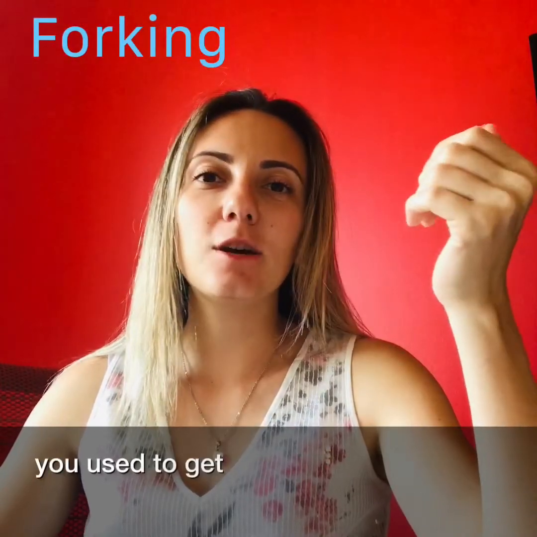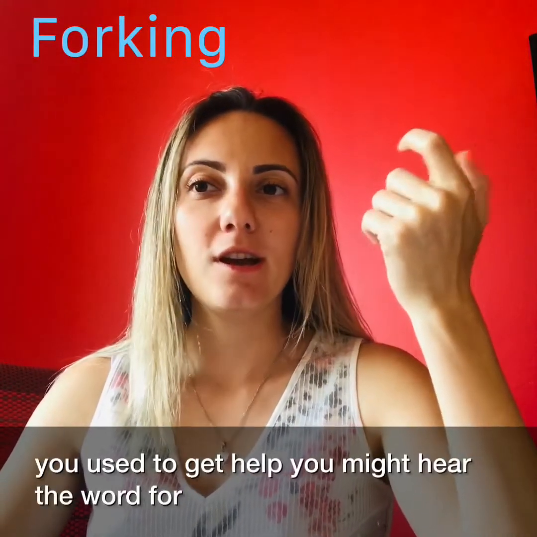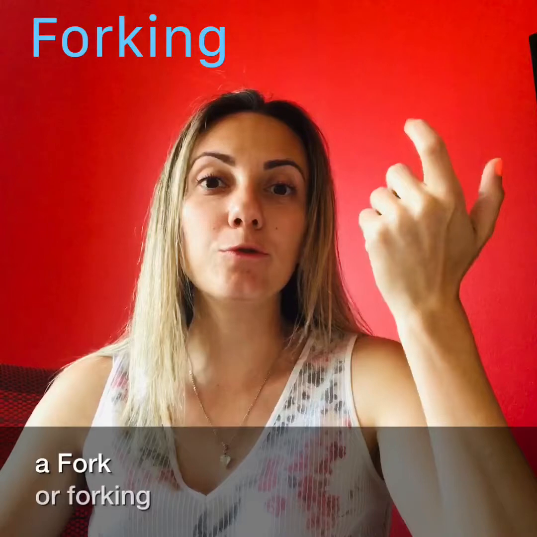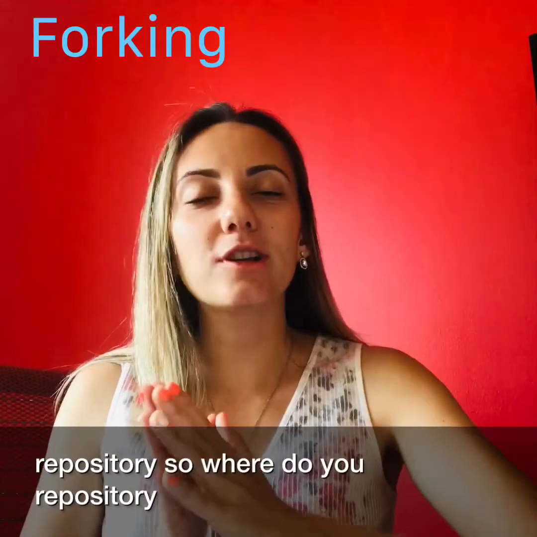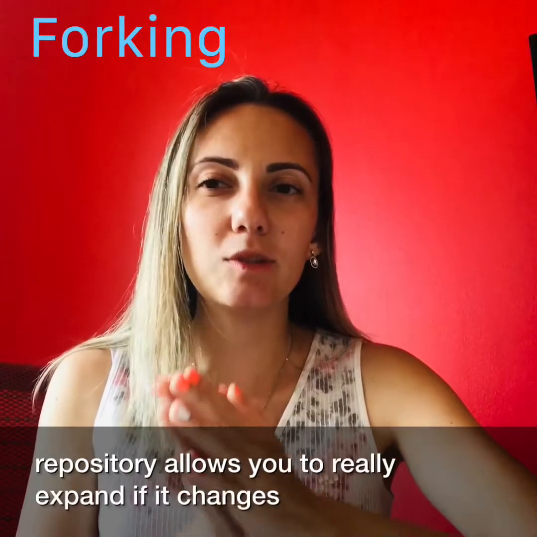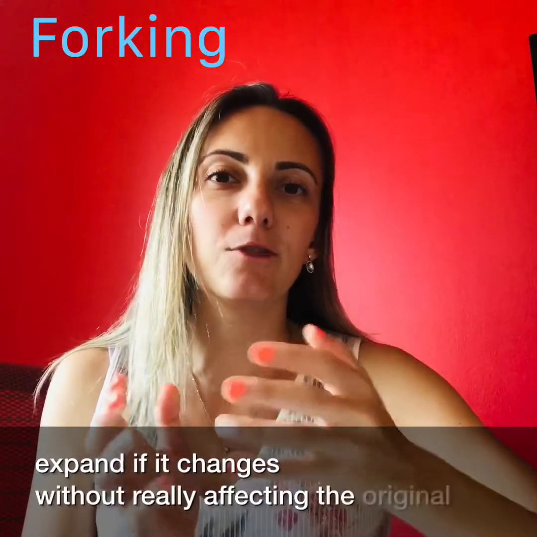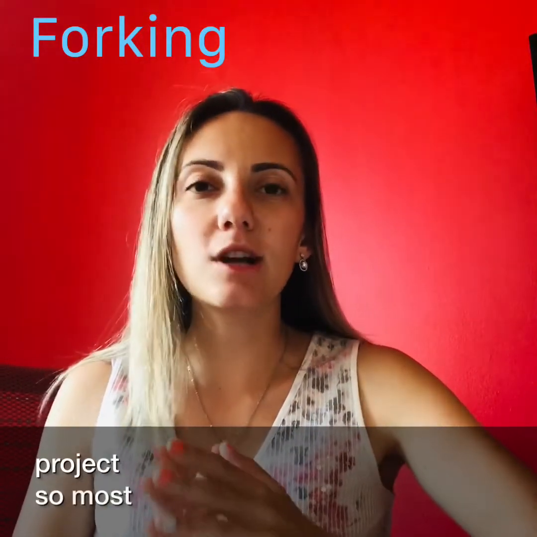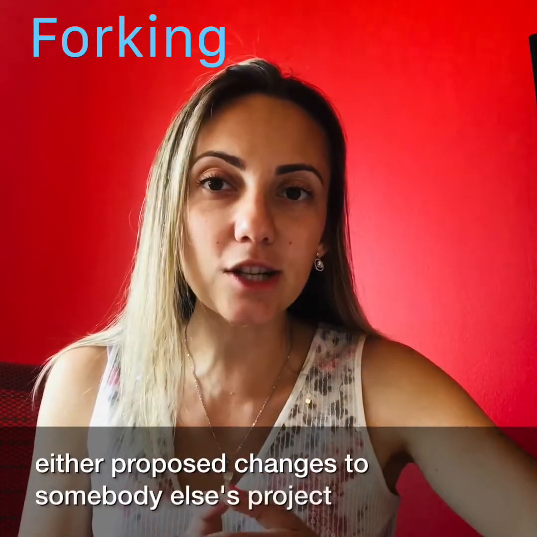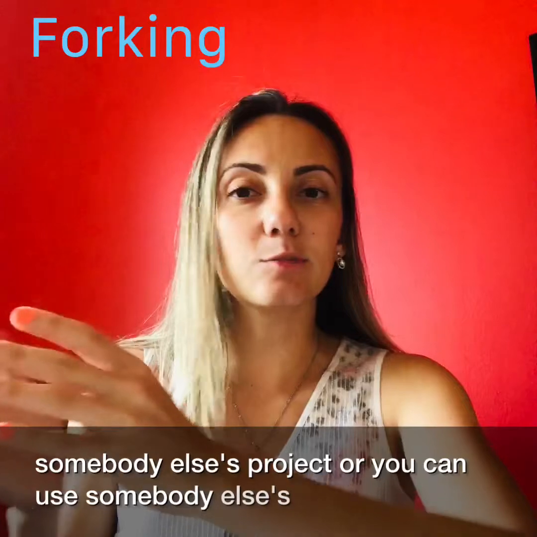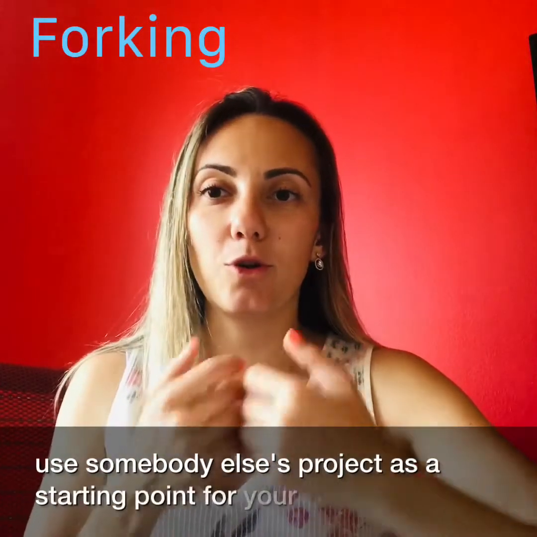When you're using GitHub, you might hear the word fork. Basically, to fork is to copy a repository. Forking a repository allows you to freely experiment with changes without really affecting the original project. Most commonly, forks are used to either propose changes to somebody else's projects, or you can use somebody else's projects as a starting point for your own.